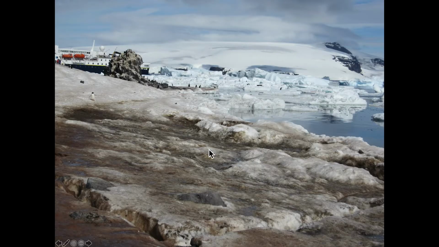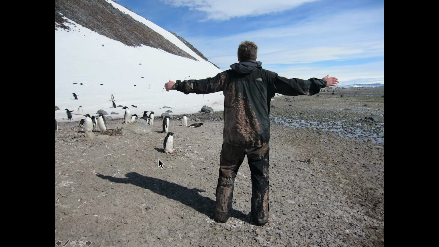This is Paulet Island. This was Christmas morning. This is melting snow and ice with greasy, fishy bird poop all over it. This is remarkably slippery. So Merry Christmas to me. I fell in that stuff first thing in the morning, and for the rest of the day people were saying, hey, there's stuff all over your back.